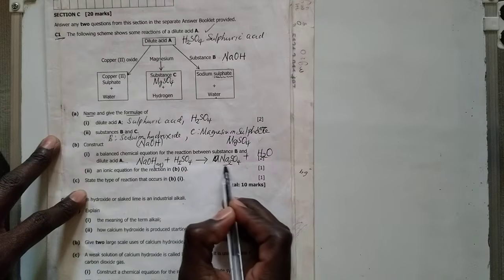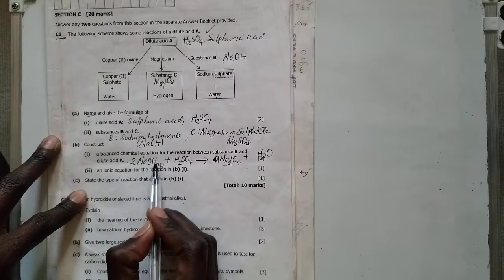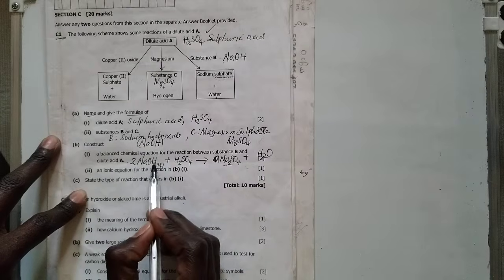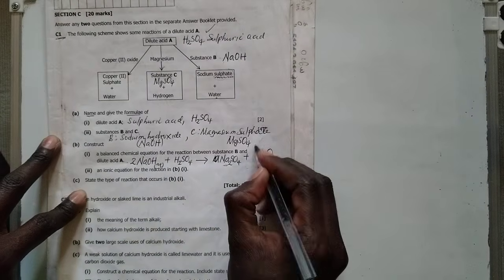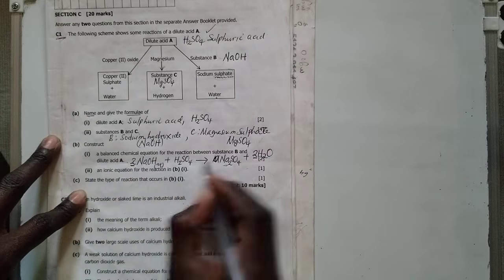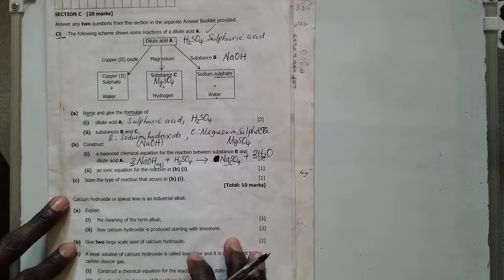You can see that here there are 2 sodium, so you can put up a 2 there. Now the moment you put up a 2, the hydrogen and the oxygen becomes affected. There are 2 oxygen, there are 2 hydrogen. But since there are 2 plus this 2, that gives it 4. So you just needed to add a 2 there and a 2 there. Then it's balanced.